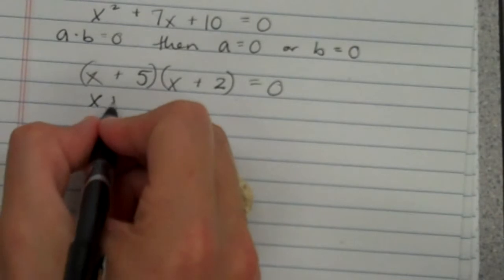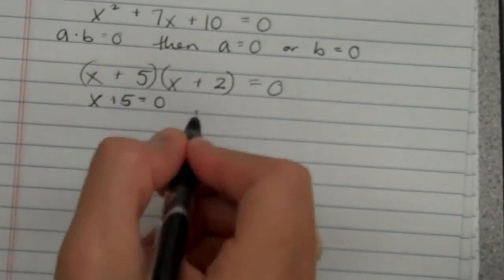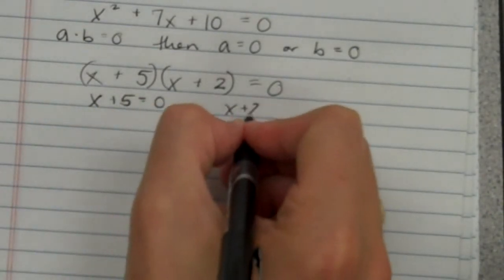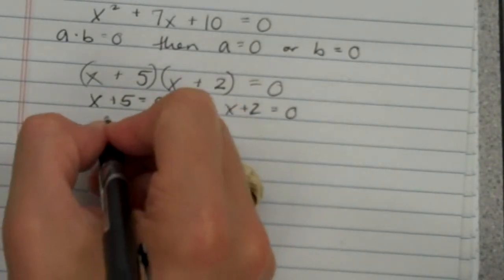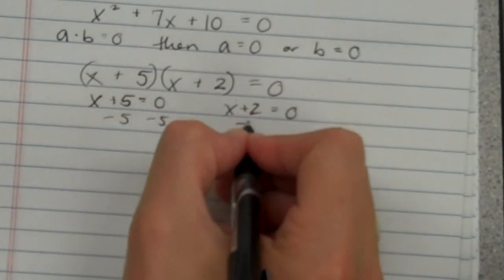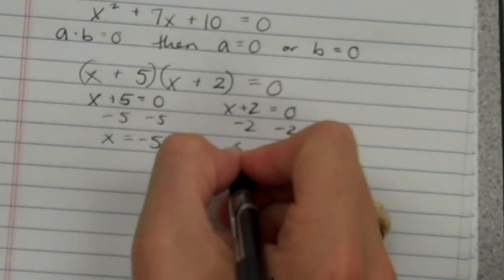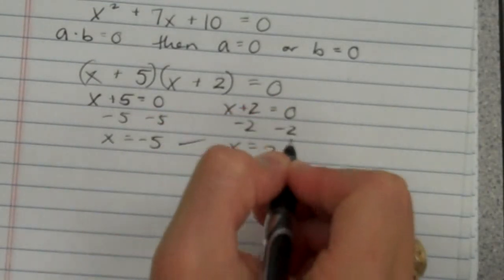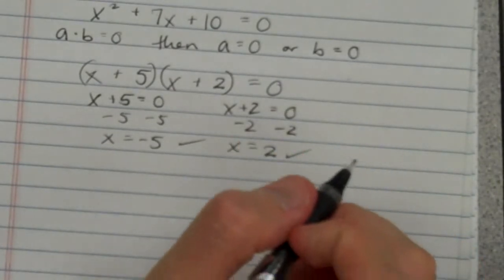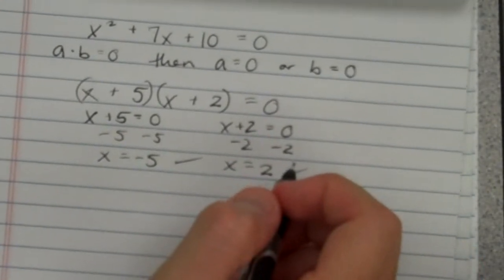So let's say x plus 5 equals 0, or x plus 2 equals 0. And then I can just solve. Those are my 2 answers, and I can plug them back in to check.